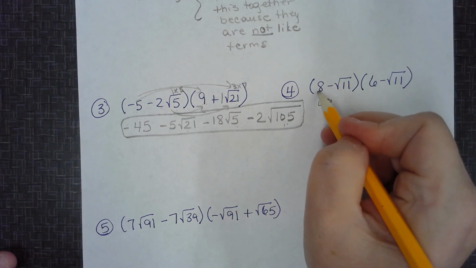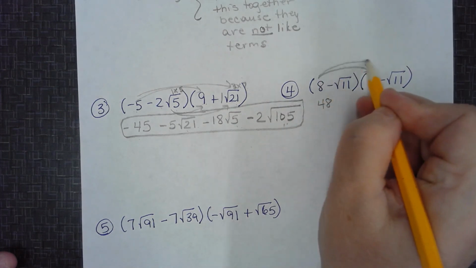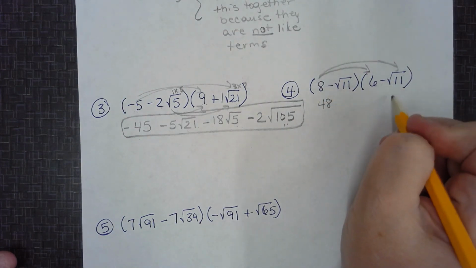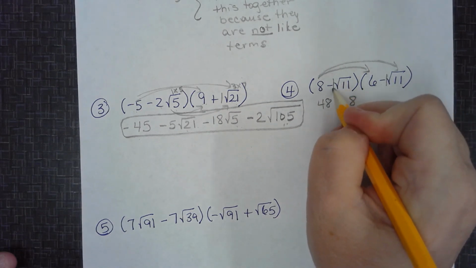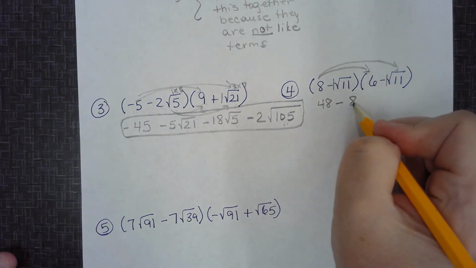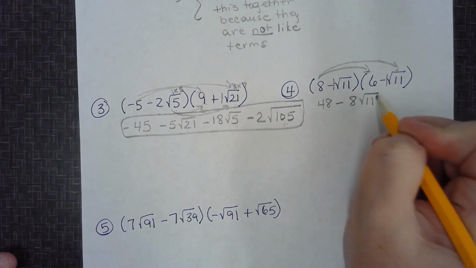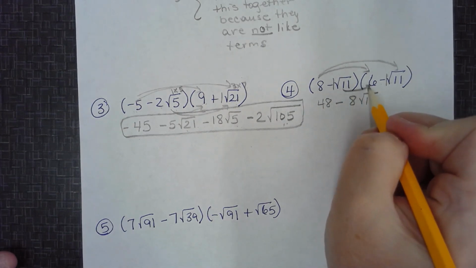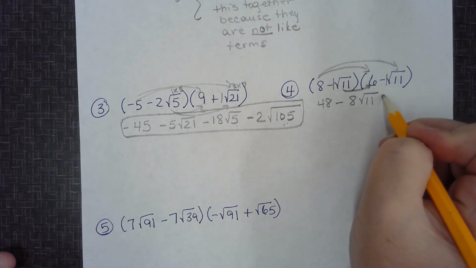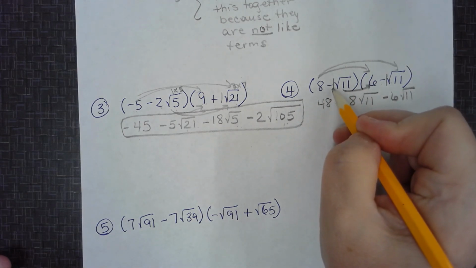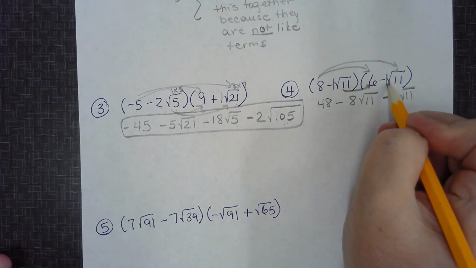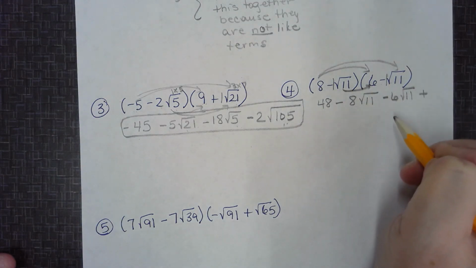We have 8 times 6, and 8 times negative square root of 11, so it's a minus 8. We can put a 1 there. That makes you feel better, okay? 8 times negative 1 is negative 8 square root of 11. Then we've got 6 times a negative 1, which is a minus 6 square roots of 11. And then we've got negative 1 times negative 1, which would be a plus 1. We don't have to write that.